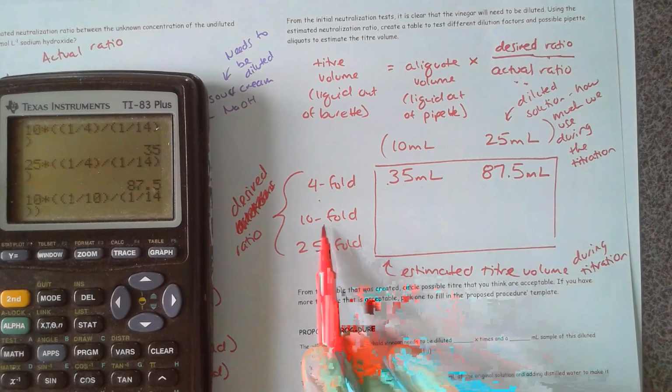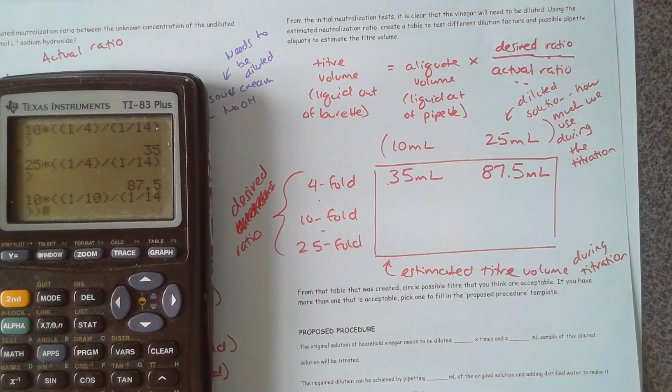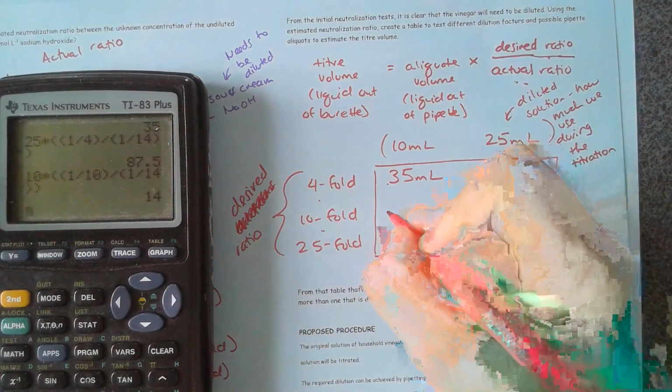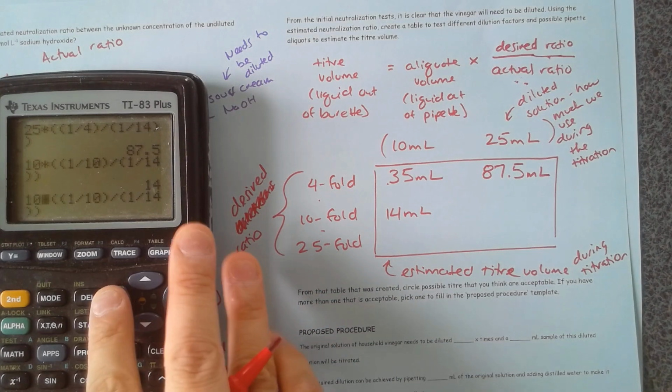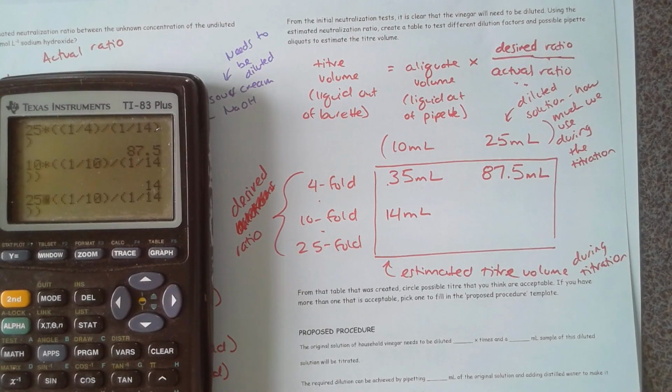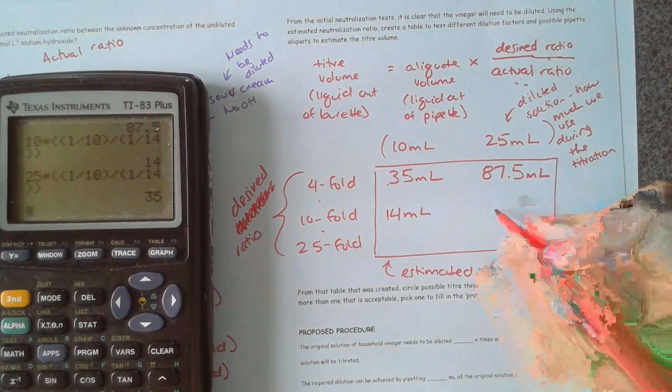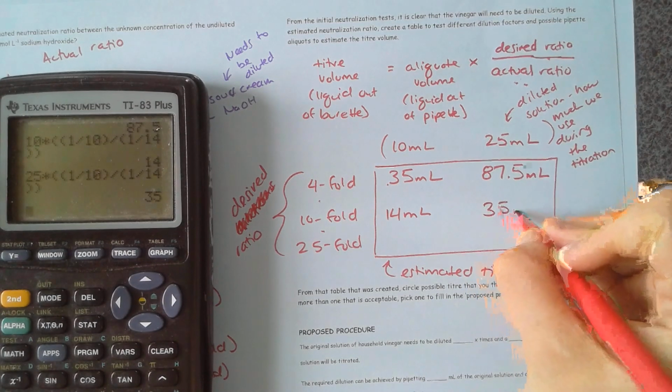So if I had done a 10-fold dilution and did a 10 milliliter aliquot from the 10-fold dilution, in theory, I should need 14 milliliters of my titrate, of my base. Does that make sense? All right, I can do that again. Instead, swap it out for 25, and I would need 35 milliliters.